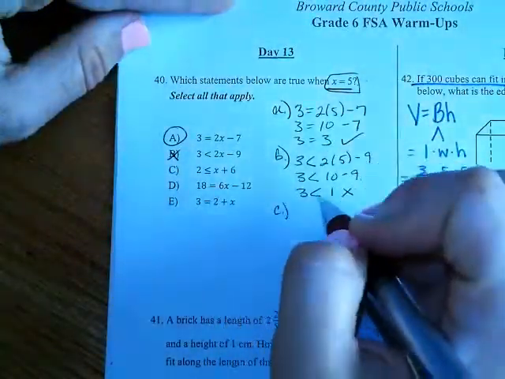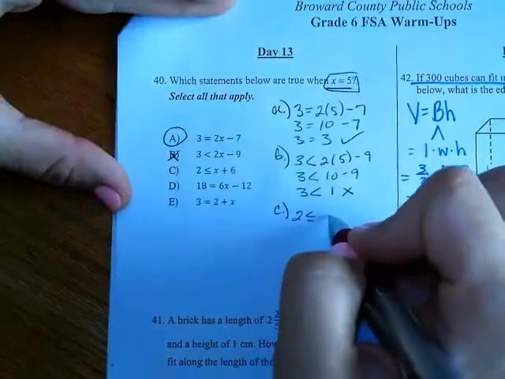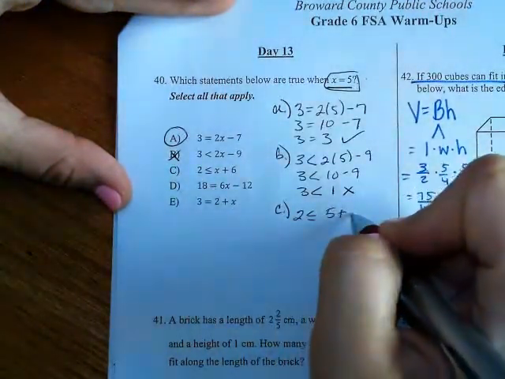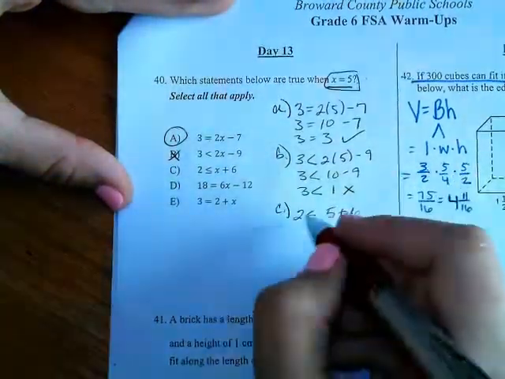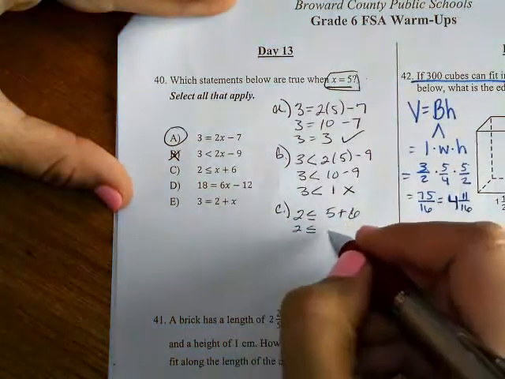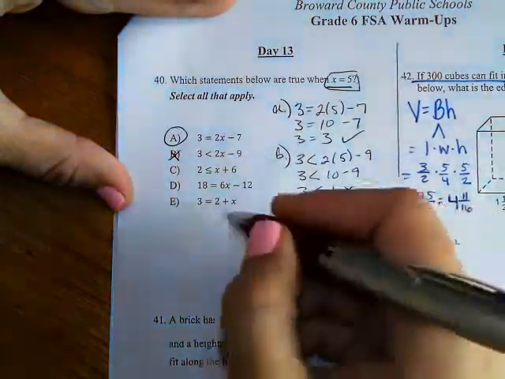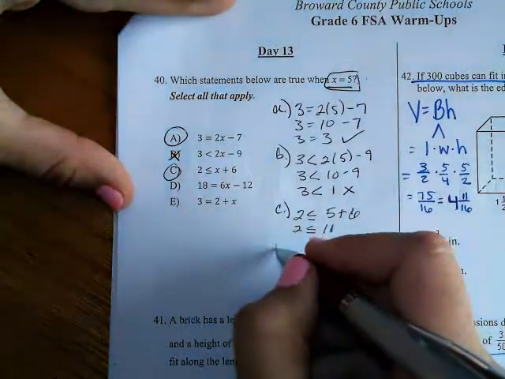Okay, for C, 2 has got to be less than or equal to 5 plus 6. 2 is less than or equal to 11, making C a true statement.